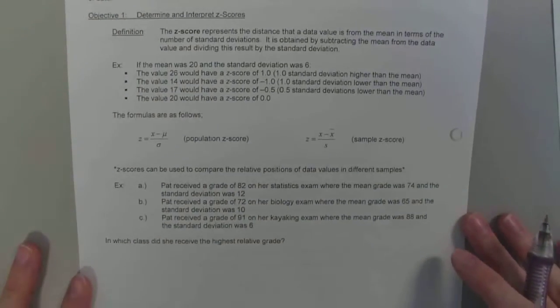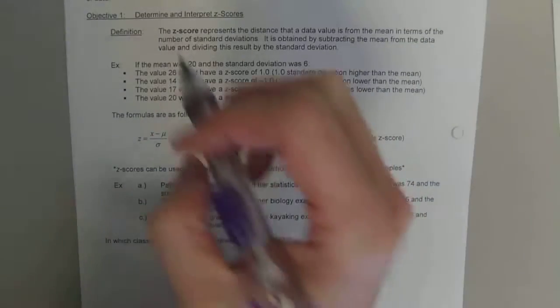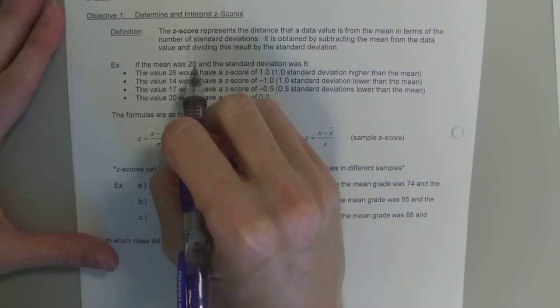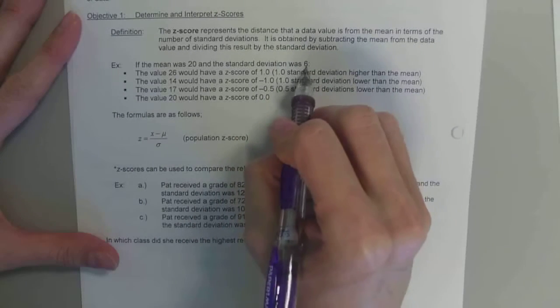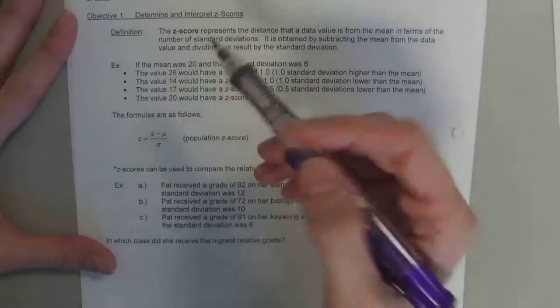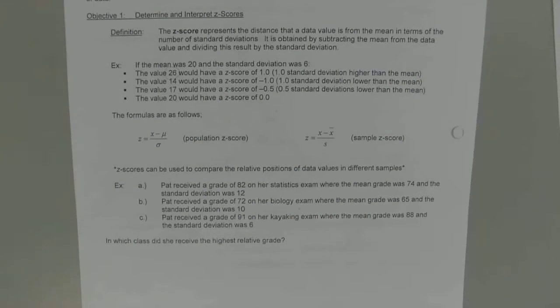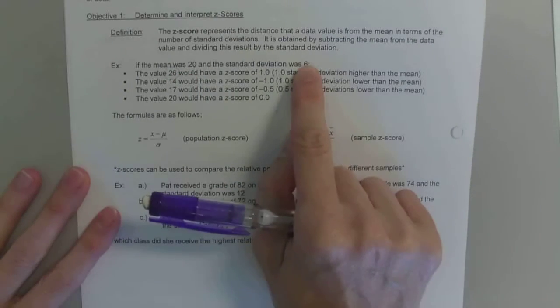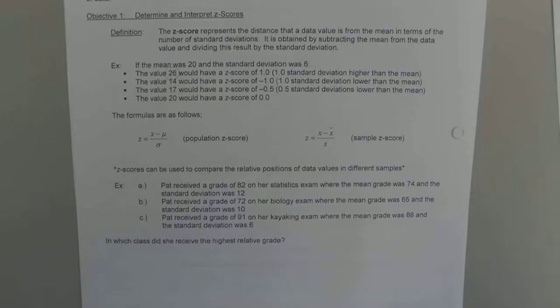So here's a handful of examples, and I know we're just jumping right into it, so if it's not quite making sense right now, that's okay. Say this is the average age of the students in our class. Say on average the mean is 20 years old, and the standard deviation is 6 years old. If you were 26, what would your Z-score be? Well, would you guys agree that's a gap of 6 years, right? But how does 6 years compare to the standard deviation of 6? It matches exactly at once, right? So since you're exactly a difference of 6, which was the standard deviation, you have a Z-score of 1, meaning you're 1 standard deviation higher than the mean.